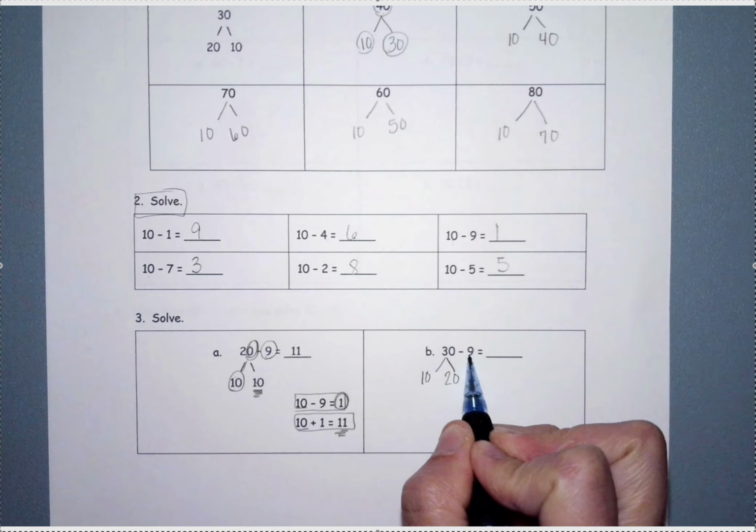Let's try 50 minus 8. Take away 10 first thing because we don't have enough ones to take 8 from. We can't do 0 minus 8, so we have to take a 10. So we have 40 left, so now we can do 10 minus 8 equals 2. And then we take our leftover 10s, which is 40, and our leftover ones, which is 2, and add them together, which makes 42. 50 minus 8 equals 42.